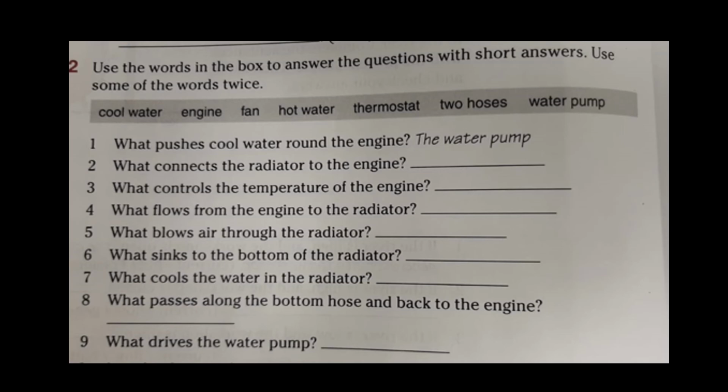So let's continue. Number 2, what connects the radiator to the engine? Think. Very good. It's 2 hoses, one at the top and one at the bottom. We will do number 3 as an example also, and then I give you some time to answer questions 4 to 9. Number 3, what controls the temperature of the engine? Very good, the thermostat.